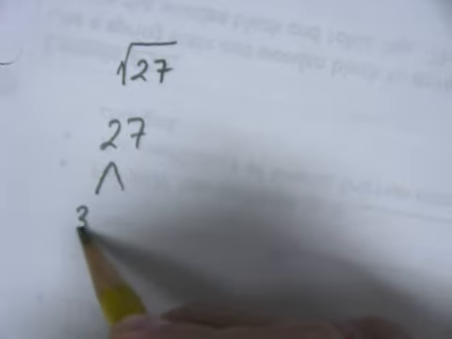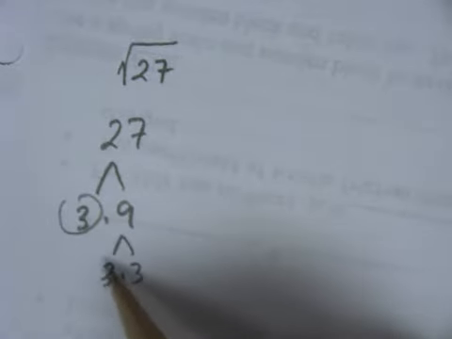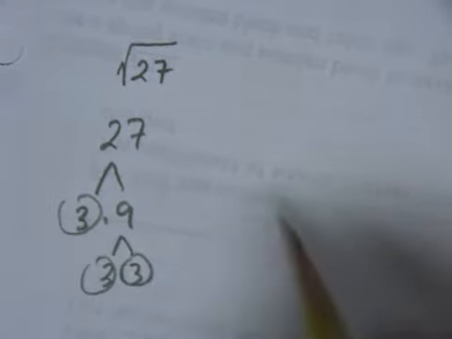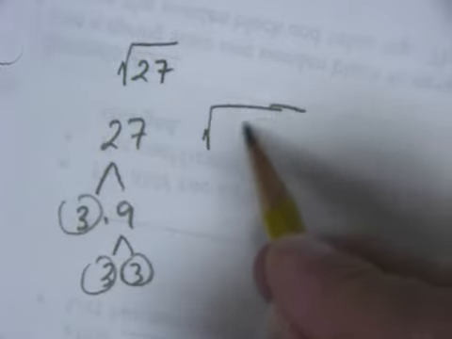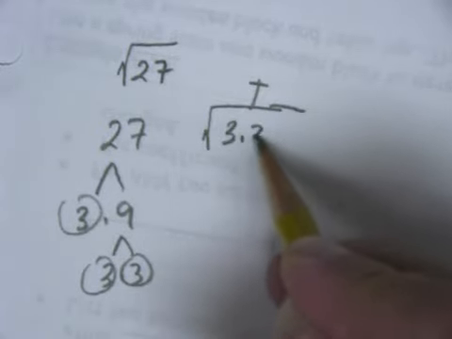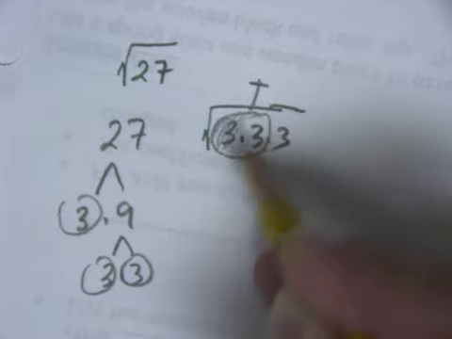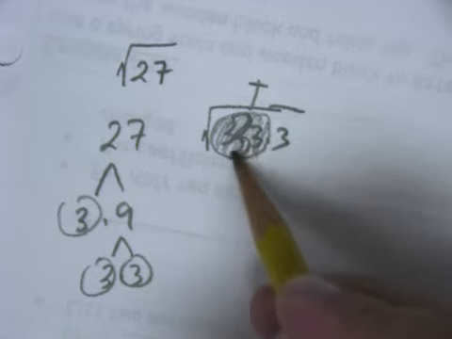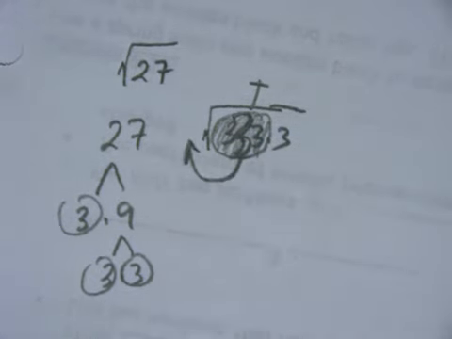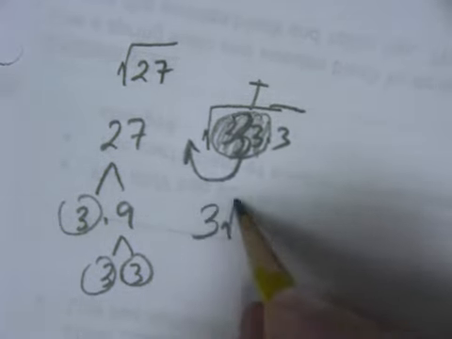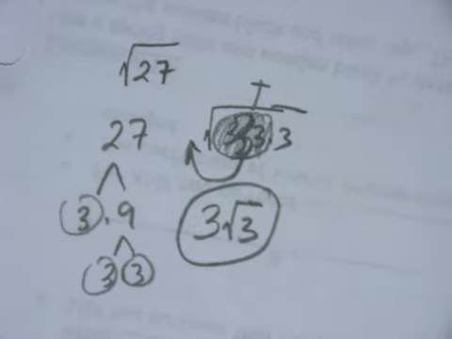So 27. Break down 27: 3 times 9, and then 3 times 3. Those are all prime numbers. Put them all inside the chapel: 3 times 3 times 3. These two 3s get married, become one single 3, and leave the chapel. So it becomes 3 square root of 3. And that's it right there.